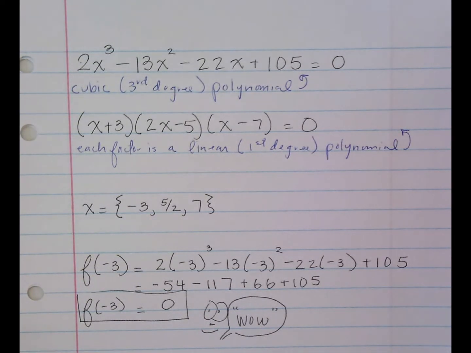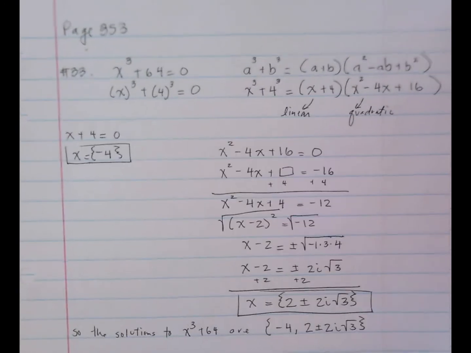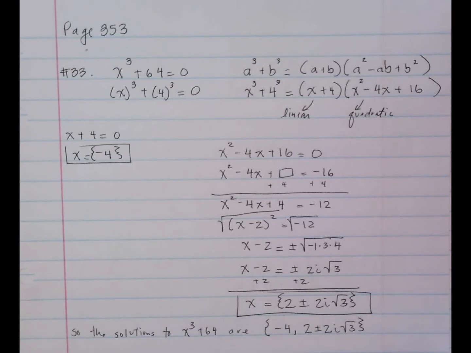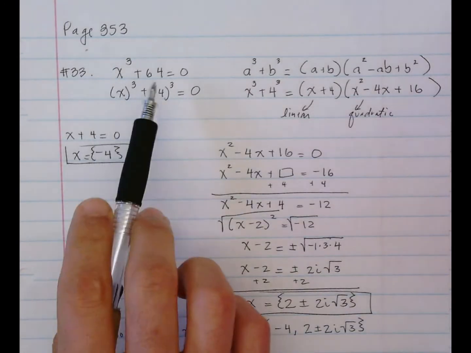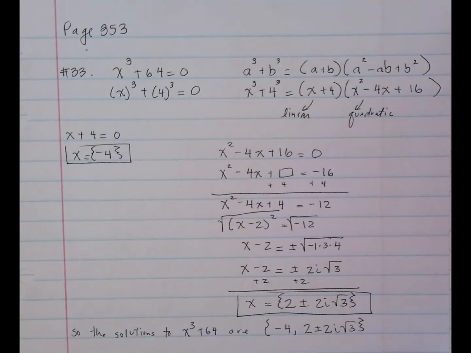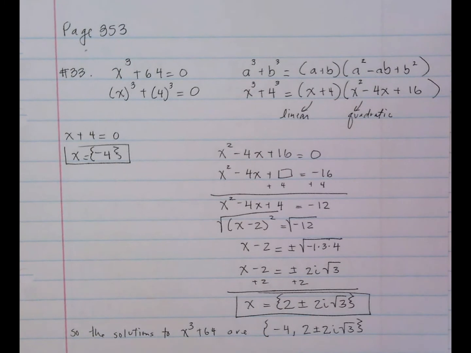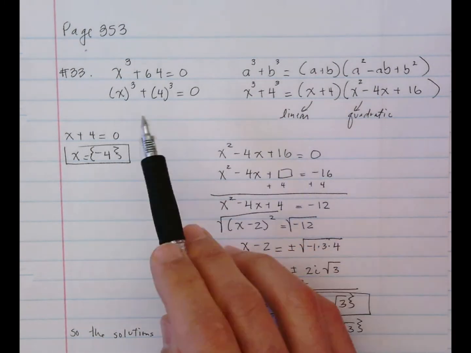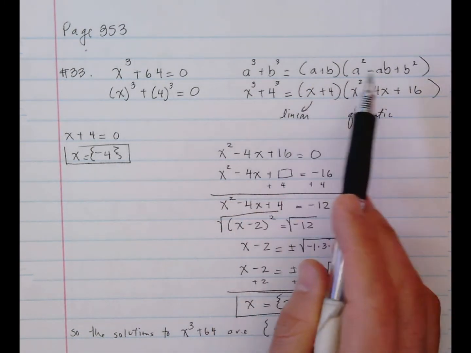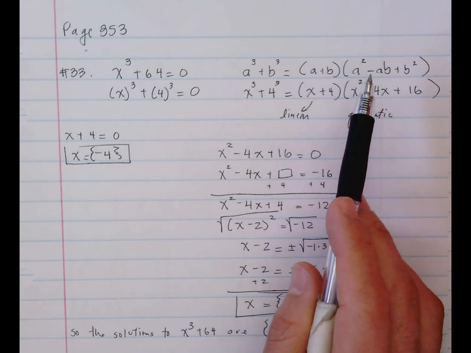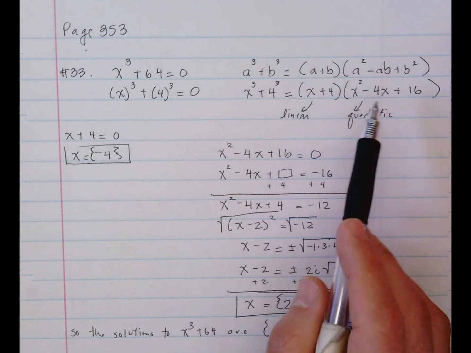On a kind of side note, but certainly related note, here's another example that we covered in class. This time, again, we have a third degree polynomial, x cubed plus 64 equals 0. It so happens that this is a sum of cubes. Students in class started recognizing the structure where if this is the general factored form of a sum of cubes, we can apply that to our problem as well.